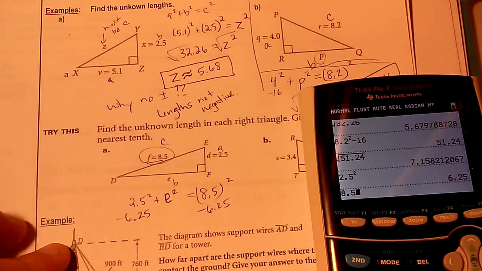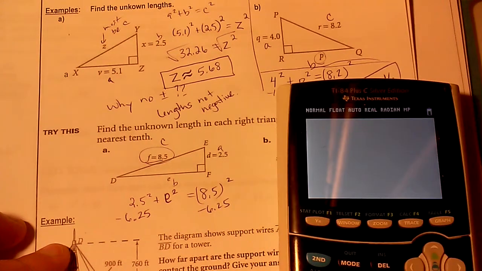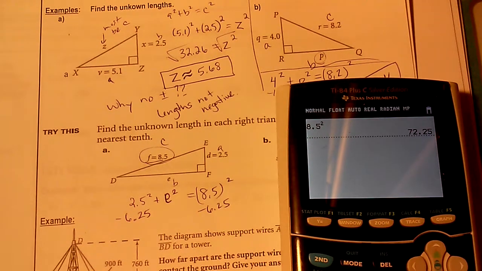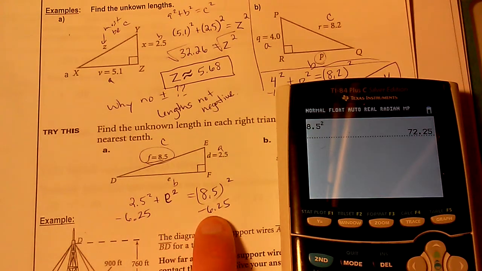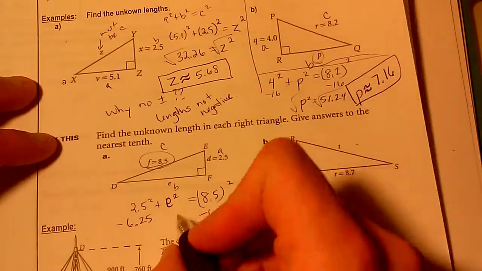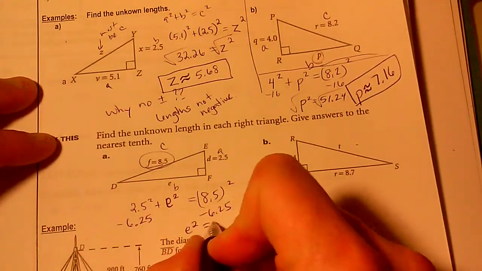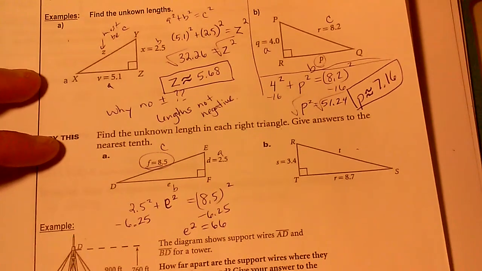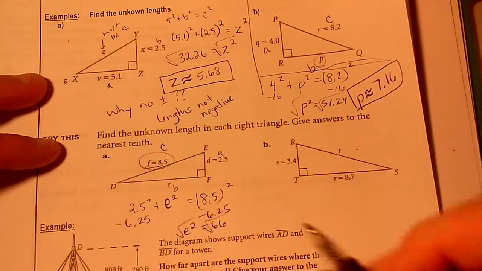So 8.5 squared is 72.25. So that's this value here. And now I'm going to go ahead and subtract the 6.25 from both sides. So I have 66. So E squared equals 66. And I'll square root both sides.